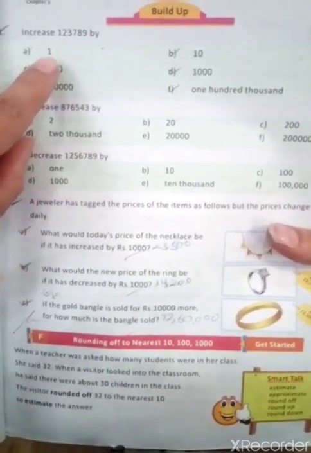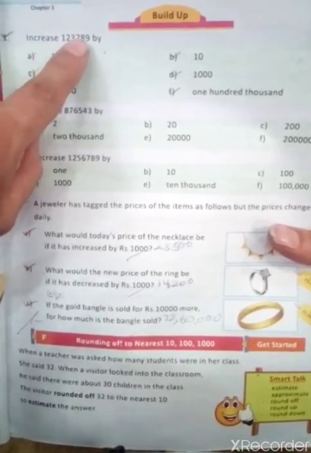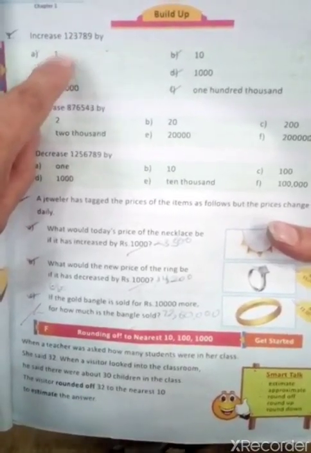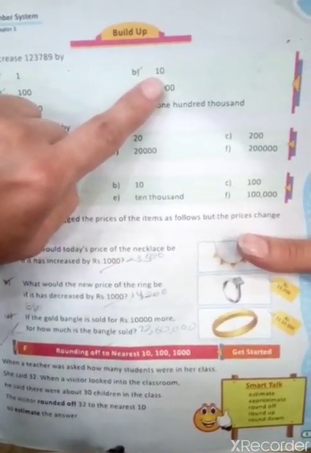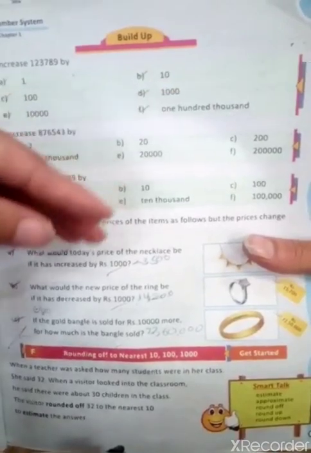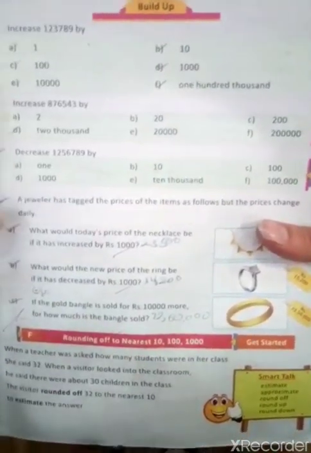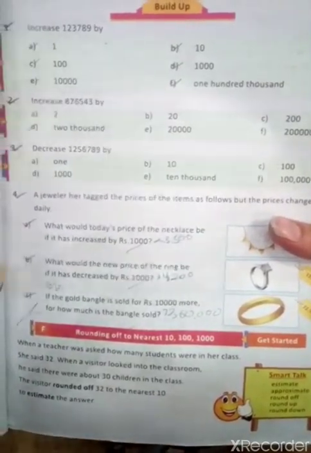Your part 1 here is 1. It means that you have to increase 1 in that number, and our part B is about 10. It means that you have to add the number 10 in that question. Increase means to move forward or to step on. Here is a sample question for you about increase.